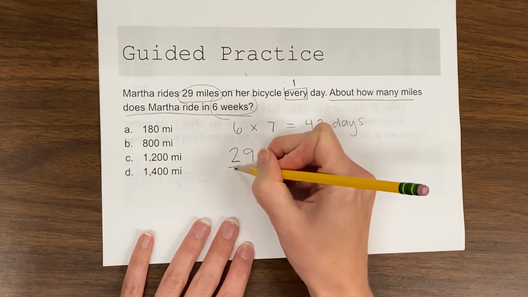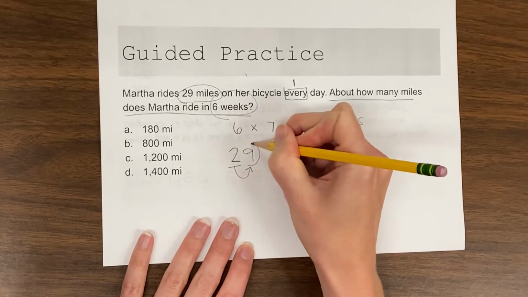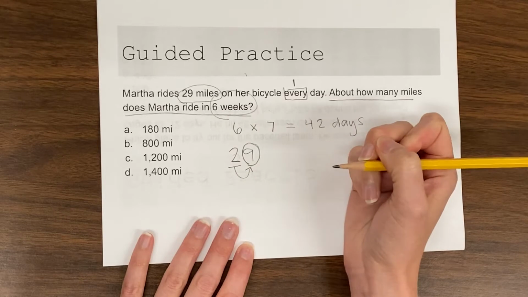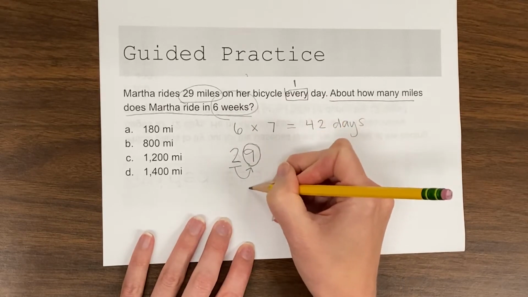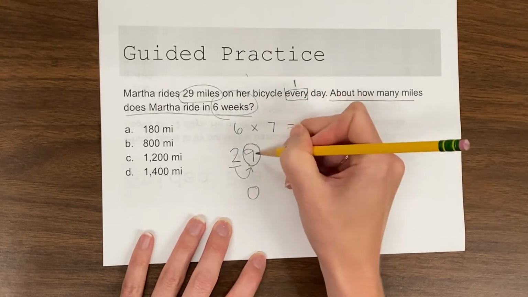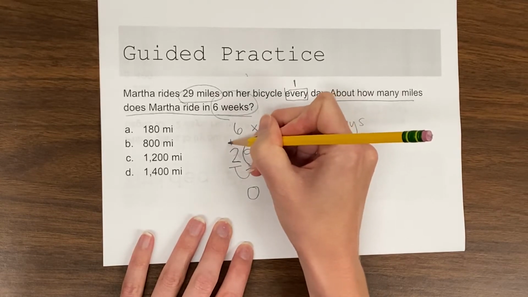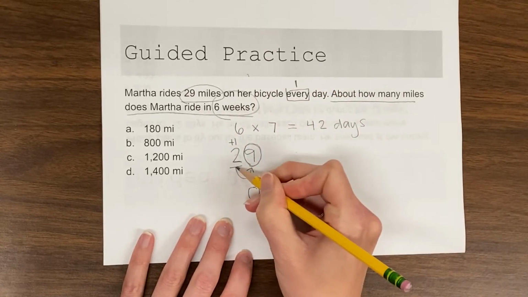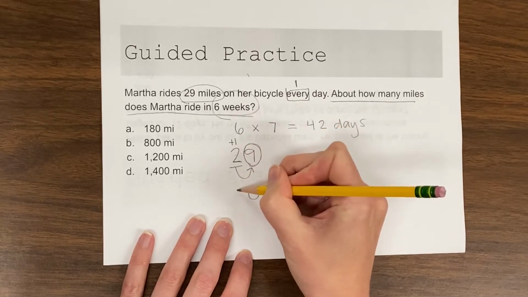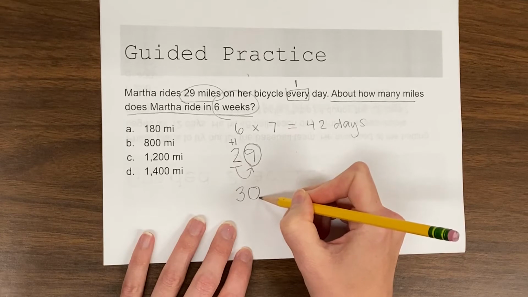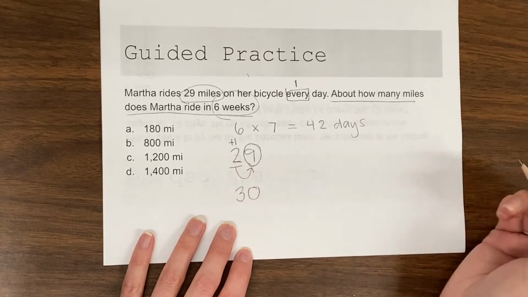So I'm going to find my place, look next door. I'm going to circle this digit because when I'm done with it, it's going to turn to a 0. So I can actually go ahead and drop that 0 down. 5 or greater, add 1 more. So because 9 is greater than 5, I'm going to add 1 more to the place I'm rounding. So 1 plus 2 gives me 3. So 29 rounds to 30.